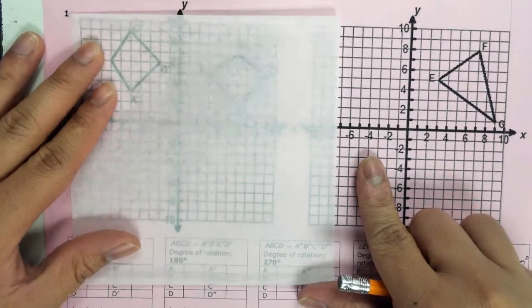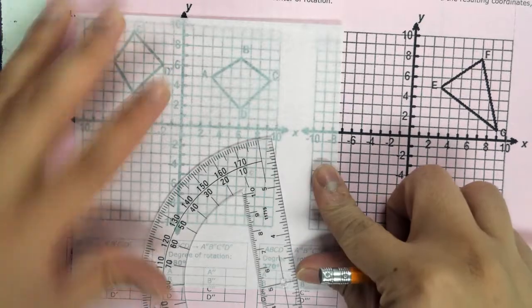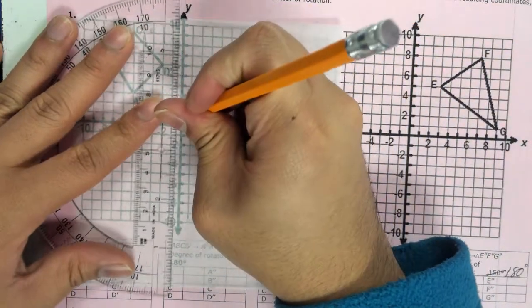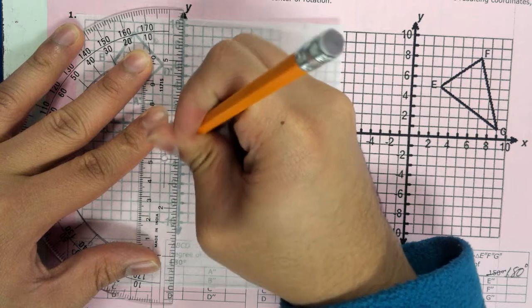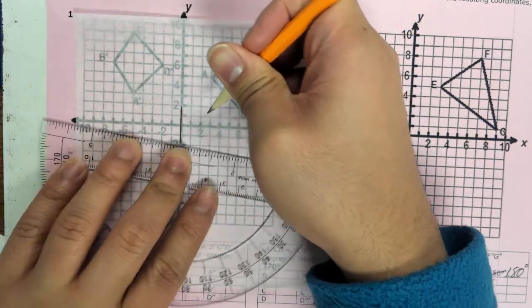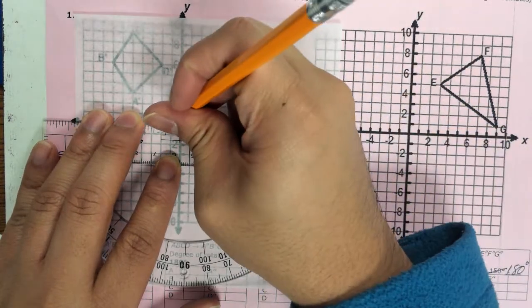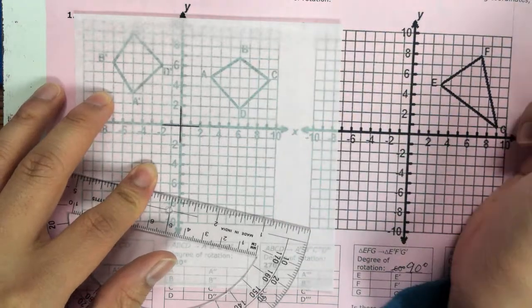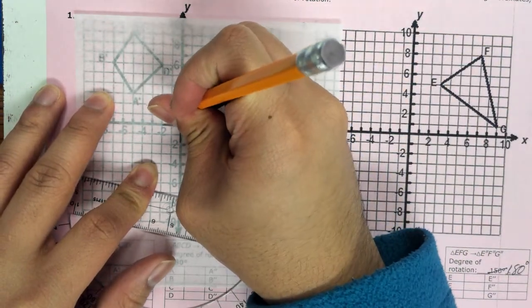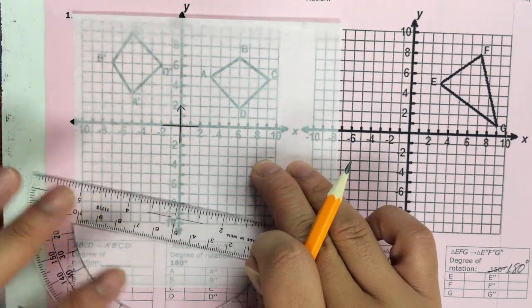When you are rotating something with wax paper, I have a few hints here. First, go ahead and trace out the XY axis. Just the middle part, just enough so we can see the axis. So there's my XY axis. And right here, I'm going to draw an arrow. The arrow lets me know which way goes up.